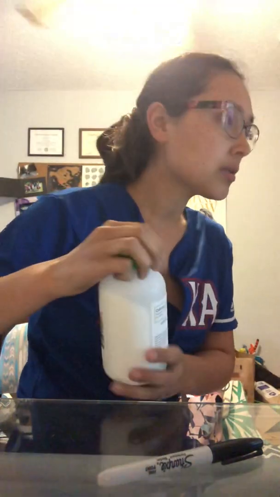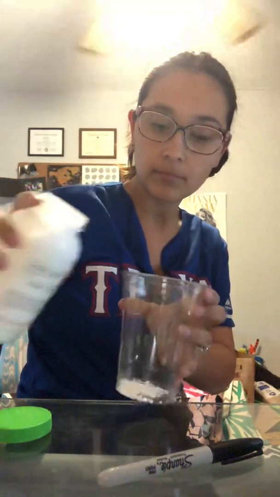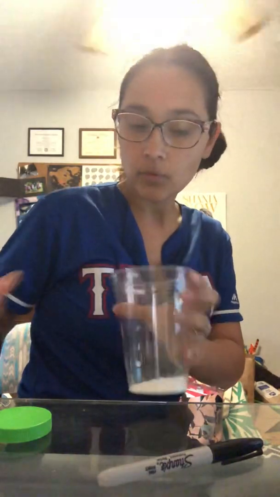Okay, so first we have to observe the different things that we are going to be mixing. The first thing is, I believe, calcium chloride. Yep, calcium chloride. I'm going to pour a little bit in here. So calcium chloride, you can see it's white and powdery.